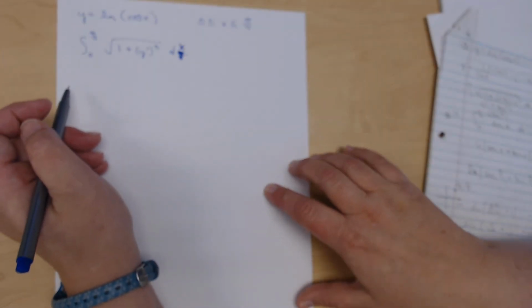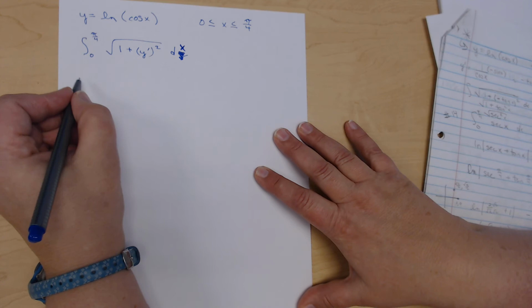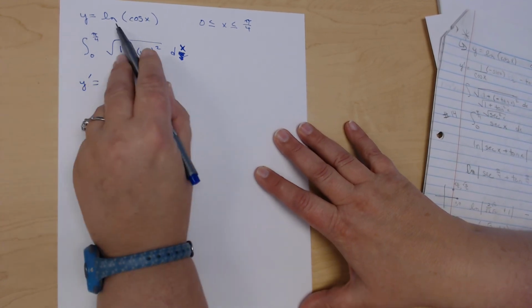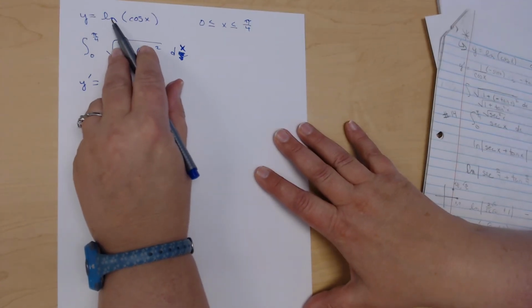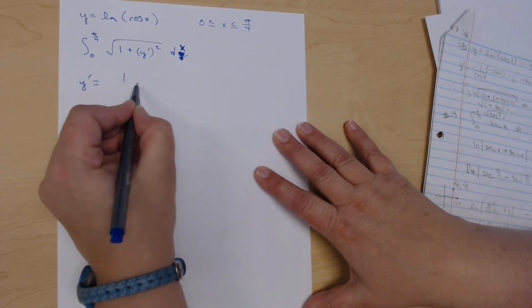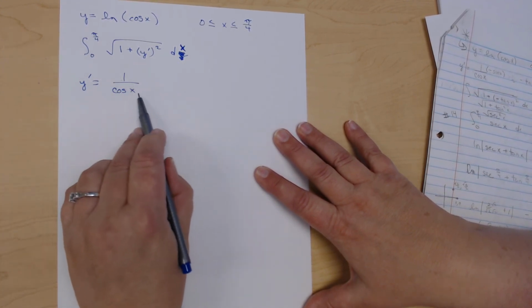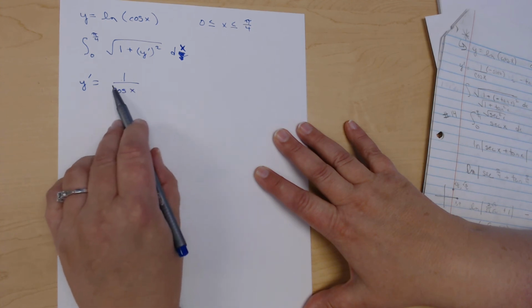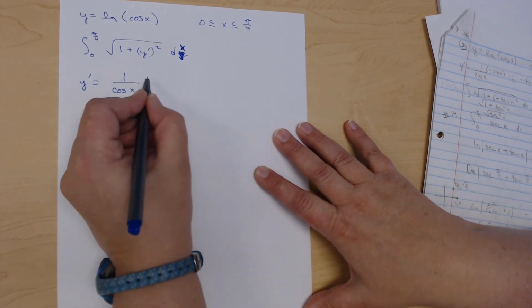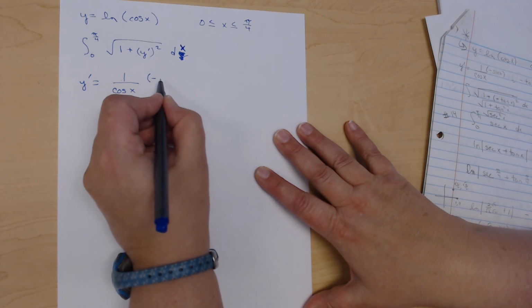Okay. All right, so let's find the derivative. What's the derivative of ln? 1 over cosine of x, but then chain rule says we have to take it times the derivative of cosine. Derivative of cosine is negative sine.